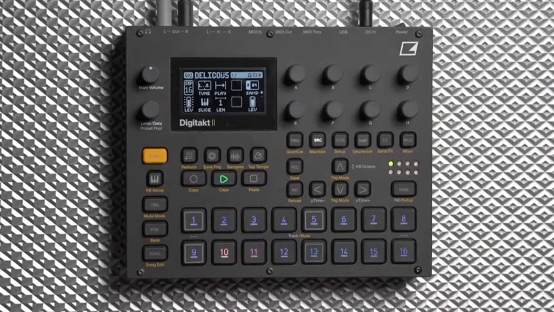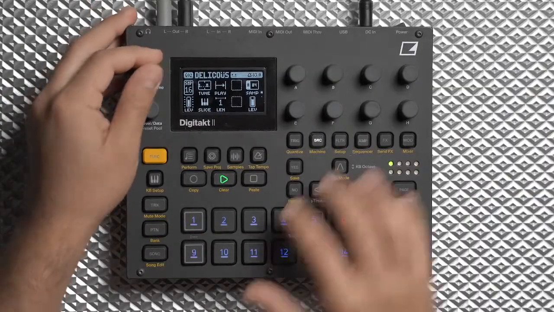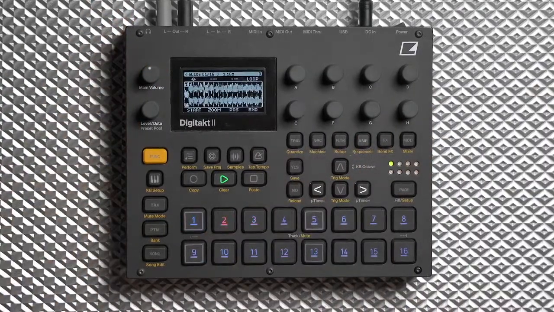Elektron here. We've got the new Digitakt 1.15 OS update. We got slices added to the Digitakt slice machine, which now allows us to go into the slice editor and edit slice points, stuff like that.